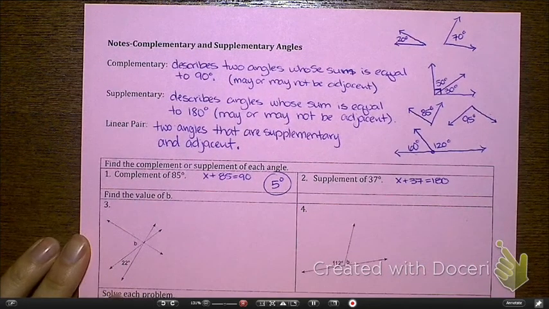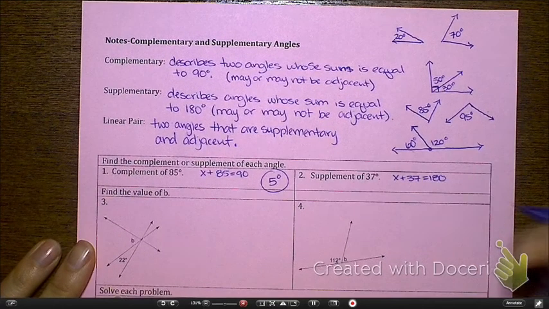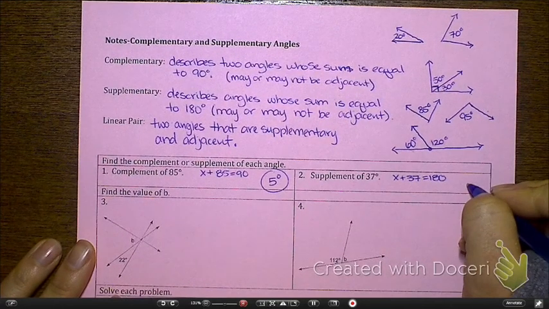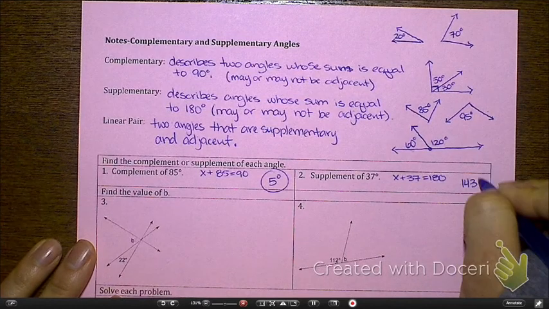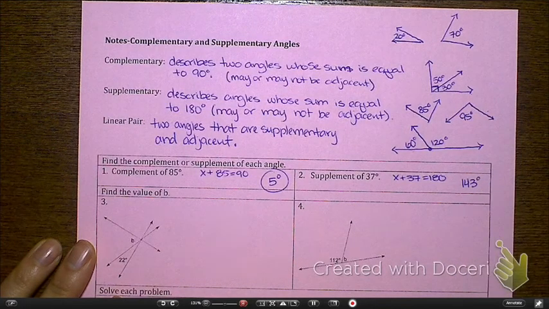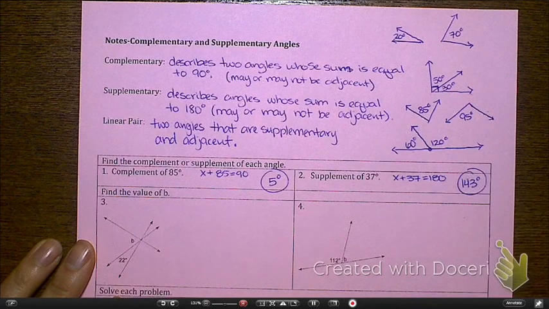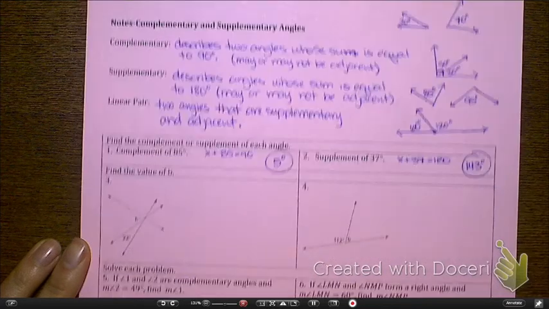Okay, so what did you guys get for your final answer on this one? 143. How many people got 143 for their answer? Okay, good job. Okay, let's go on to the next problem, okay?